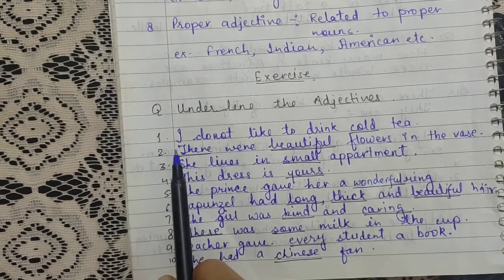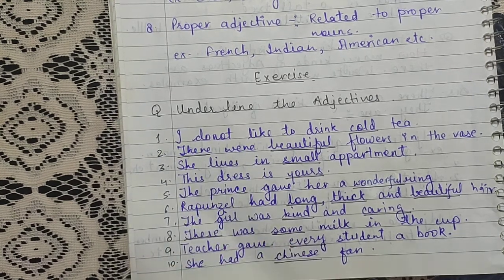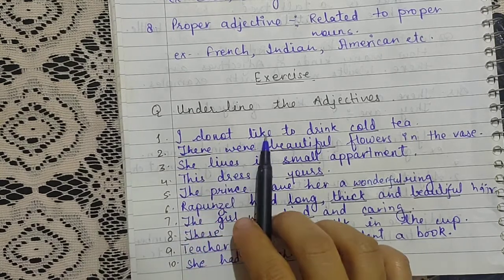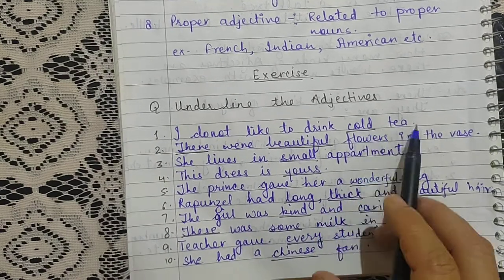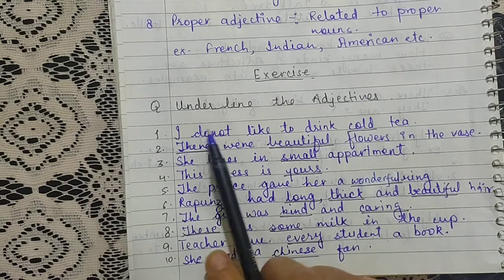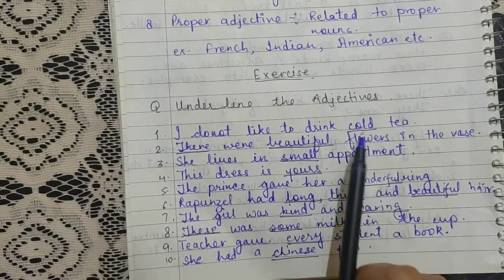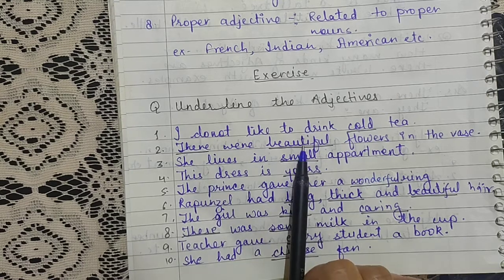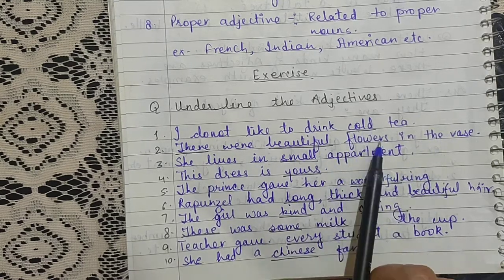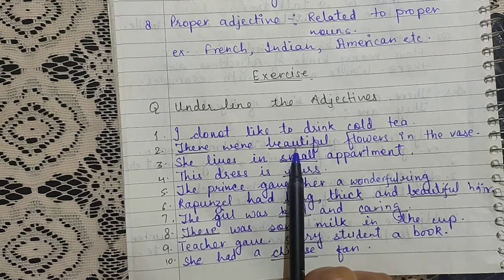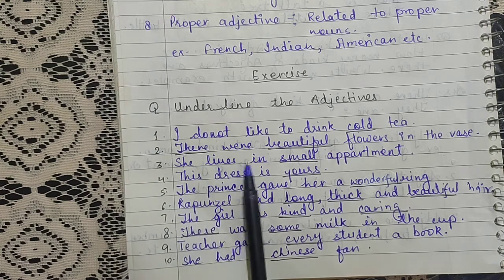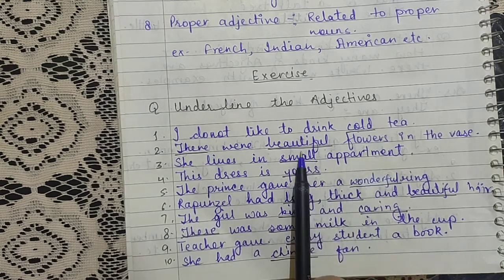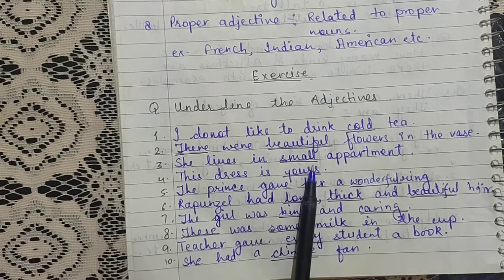Now here, first is: I do not like to drink cold tea. Now here tea is your noun, and which word is describing it? If you hide the word cold: I do not like to drink tea. What kind of tea? Cold. So cold is your adjective. There were beautiful flowers in the vase. Now here flowers is your noun. What word is describing these flowers? Beautiful. She lives in a small apartment. What kind of apartment? Small. This dress is yours. Whose dress? Yours. Yours is your possessive adjective.